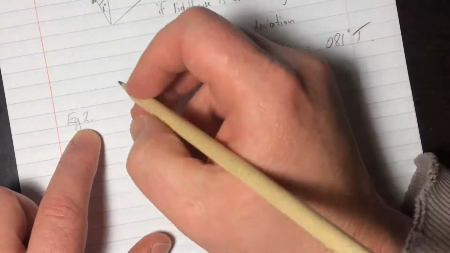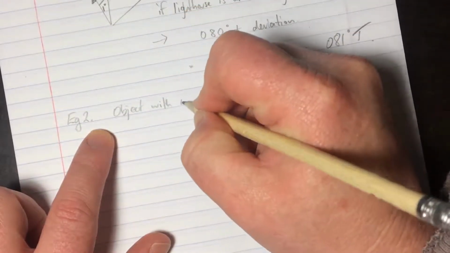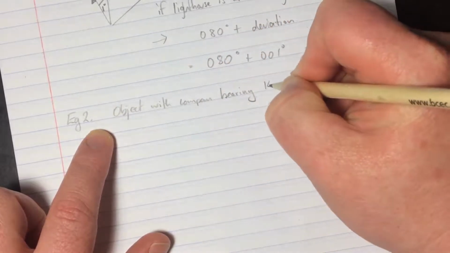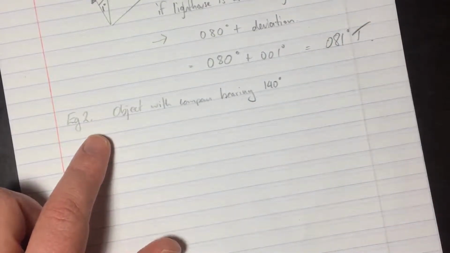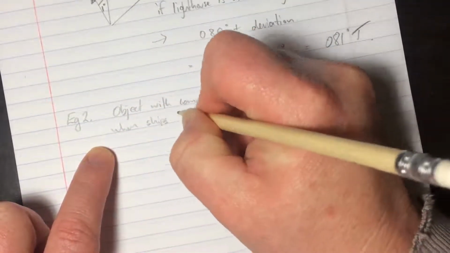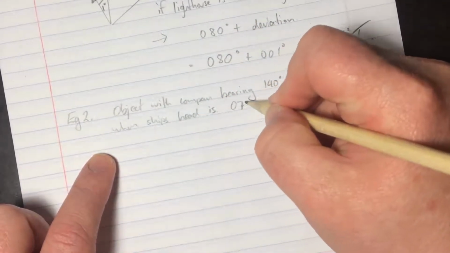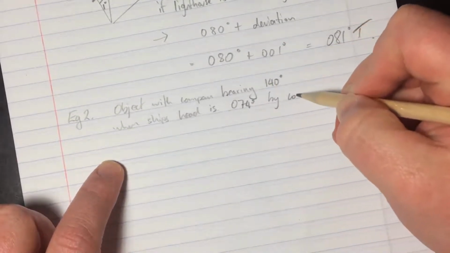Let's say we've got an object that has a compass bearing of 140 degrees, and the ship's heading is, let's say, 74 degrees by compass, by the ship's compass.